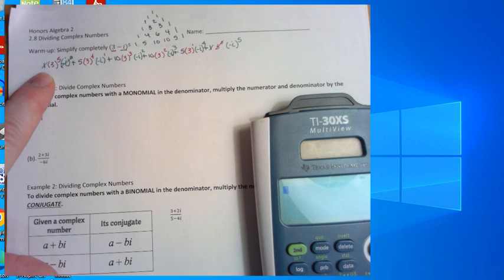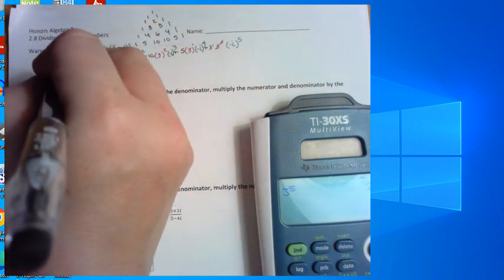3 to the 5th power, yeah, I know these. Just kidding, I don't. 3 to the 5th is 243.